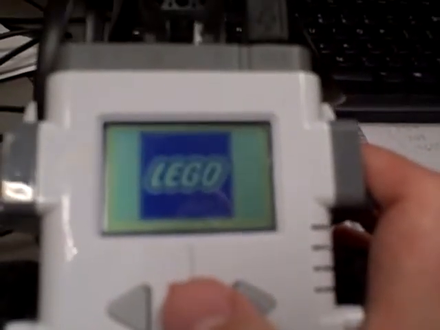You're going to download it, and then you're going to access it here on the control center on the robot. So it's got a little iPod kind of interface. There's My Files, so you click My Files. Software Files, click Software Files, and then you pick the program that you're going to run.